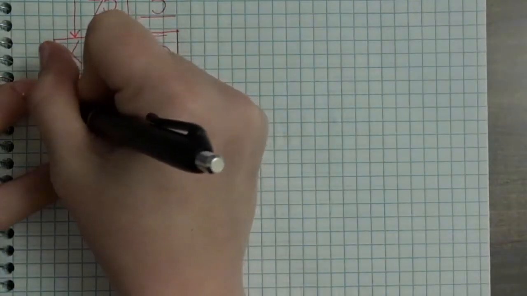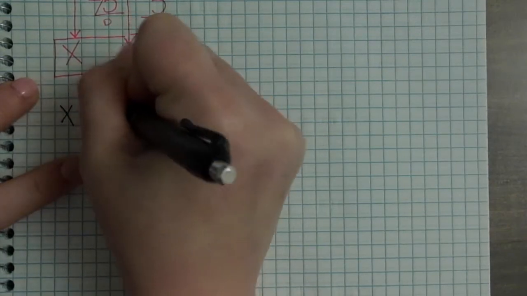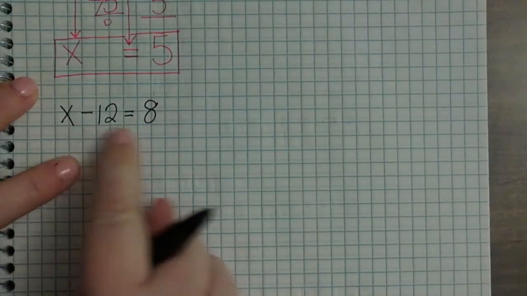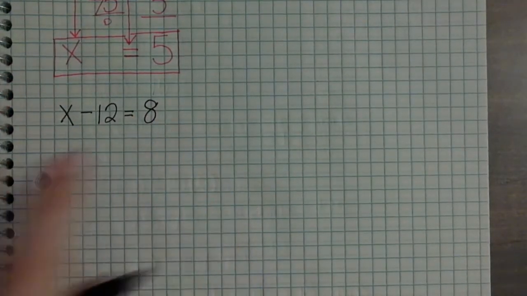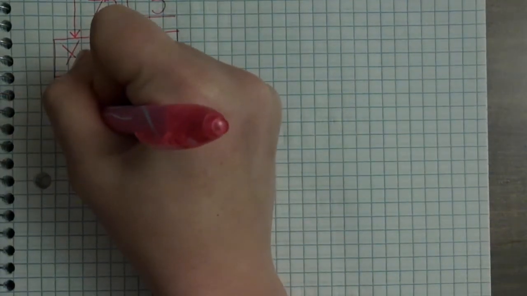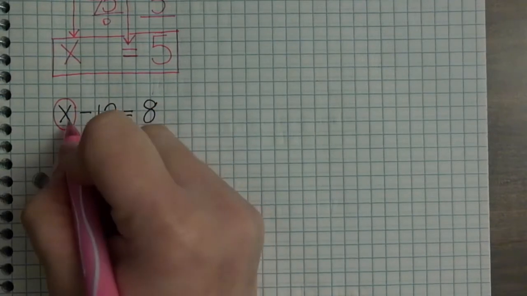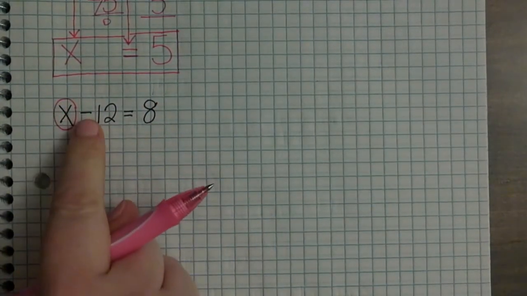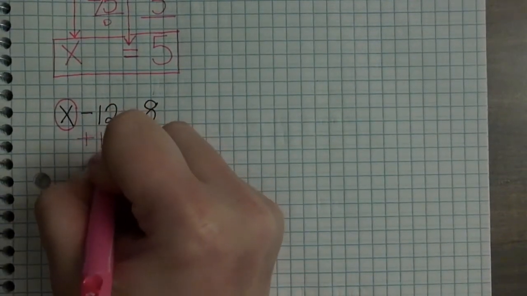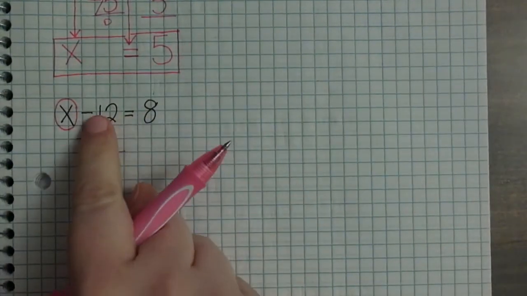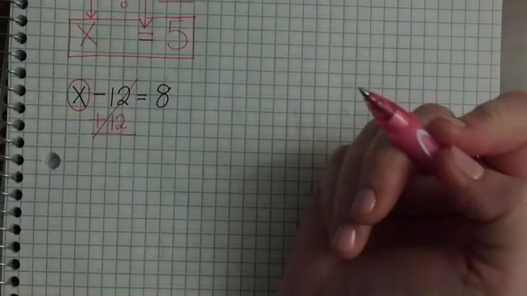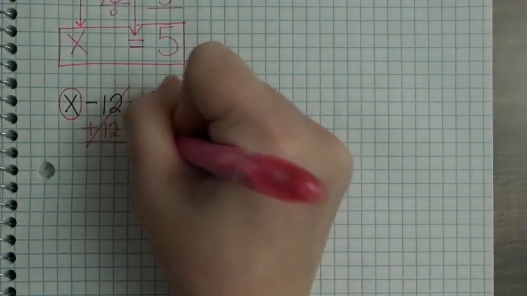Now if I have x minus 12 equals 8, so if we have some number, minus 12 gives us 8, then the number would have to be bigger than 12. Again, I circled my variable. The opposite of subtracting is adding. So I would add 12. The inverse of subtracting is adding, just like we did here. We want that to cancel out. And then you're going to add 12 to the other side.